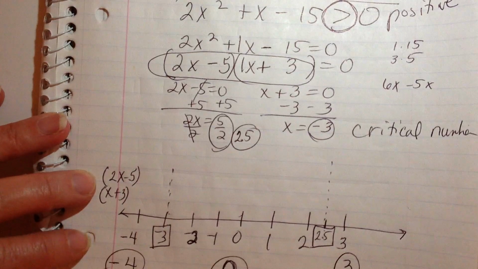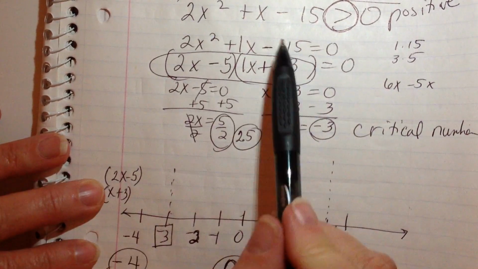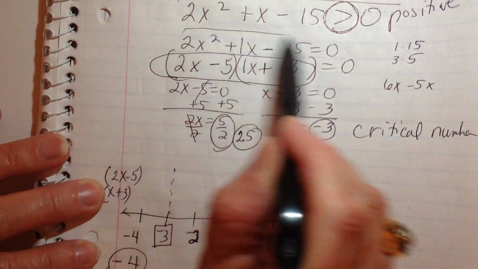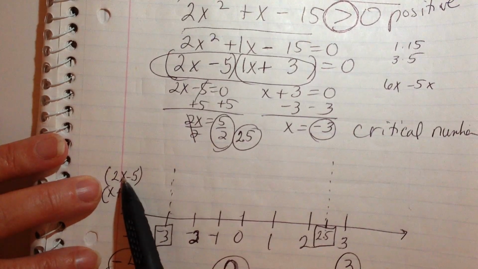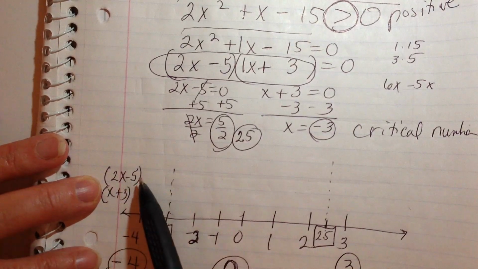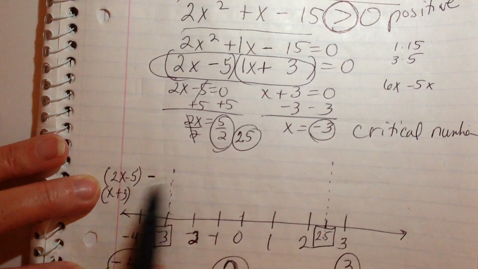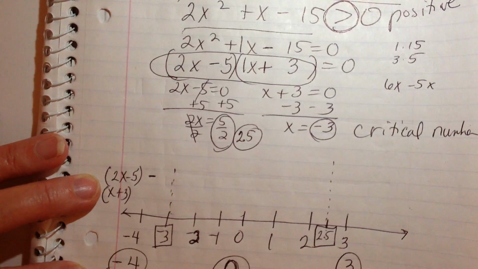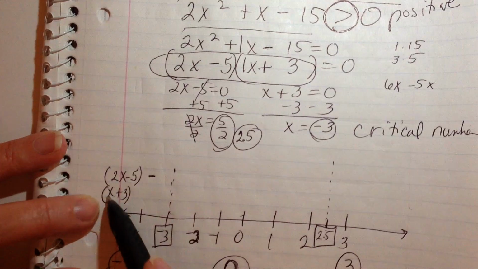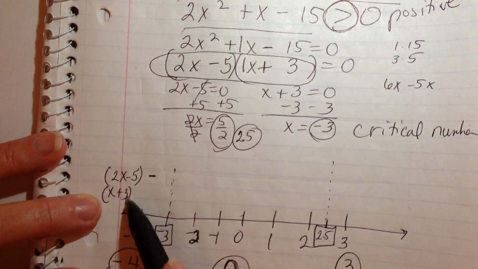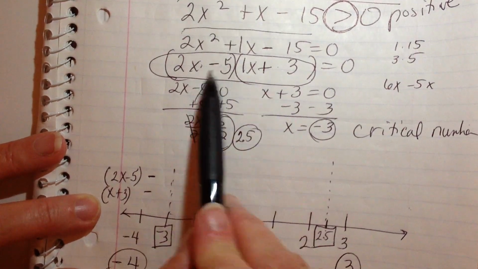Now, the way you test them is you plug them into the two binomials, because that would be just like plugging them into the trinomial here. So if we plug in negative 4, 2 times negative 4 is negative 8. Negative 8 and negative 5 would give me negative 13. I'm just going to put a negative sign. This is my sign chart that I'm creating, and I'm just worried about the sign. If I plug in negative 4 here, what's negative 4 plus 3? That's negative. Now, these two binomials are multiplied together.